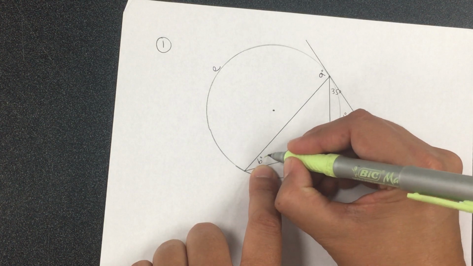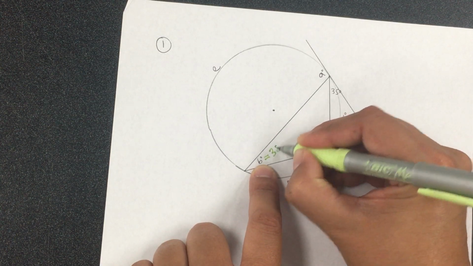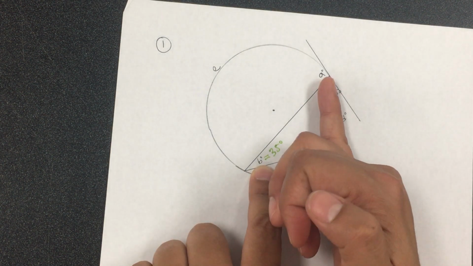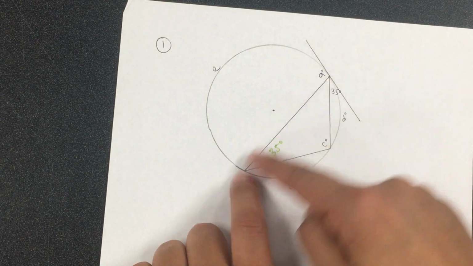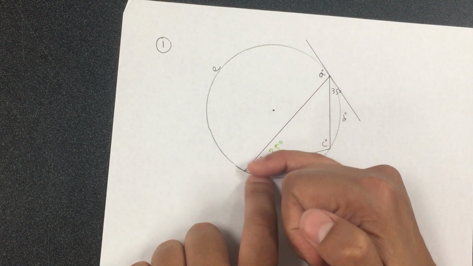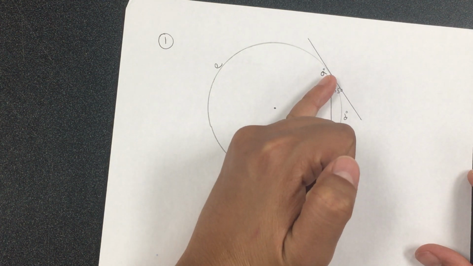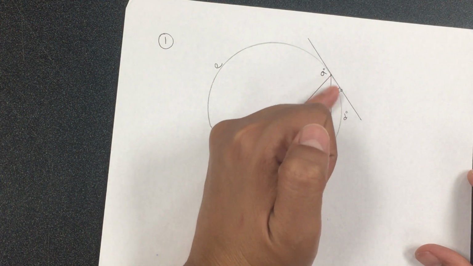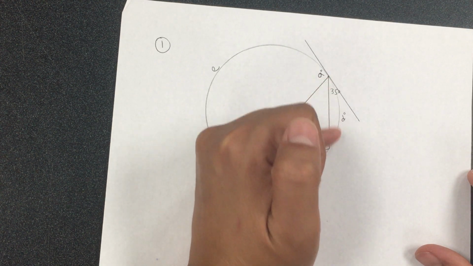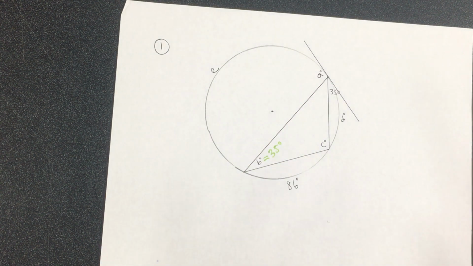So if this is 35, this is going to be 35, just because it's a tangent and I have a triangle. Okay, those are the same measurement. If I had A, then it would be easier because that means I would be able to find C, right? But I don't. I have to figure that out first.